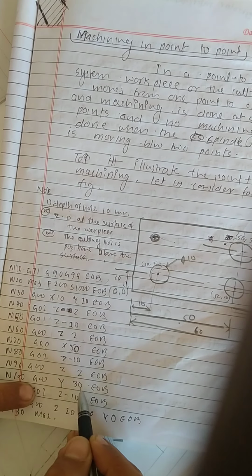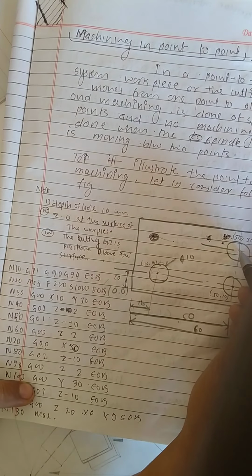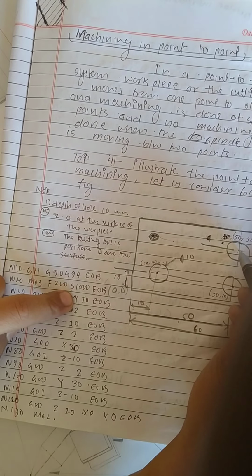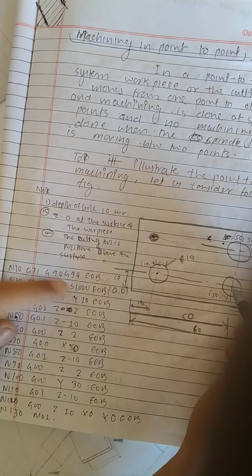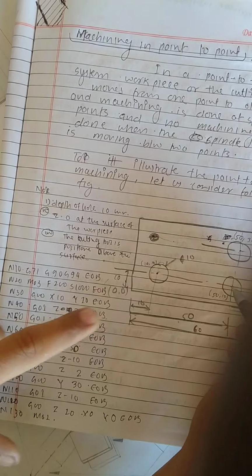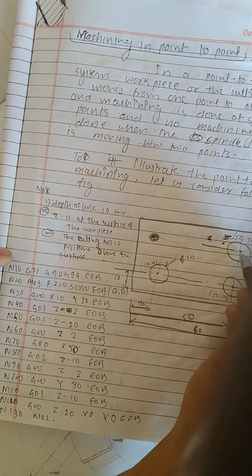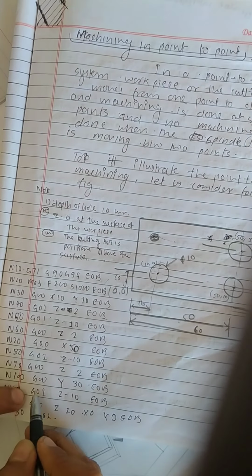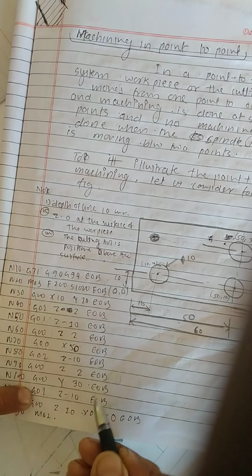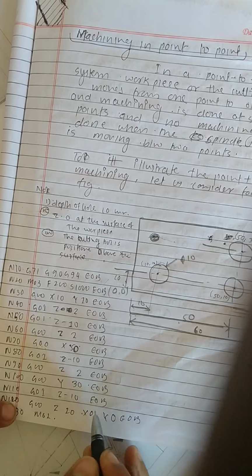G00 Y30, go to 30 in the Y direction. Now we change the Y, because 50 for X is the same, already given here. Now we have to change the Y coordinate. Go to 50 comma 30. G01 Z, same work, go drill, end of block.